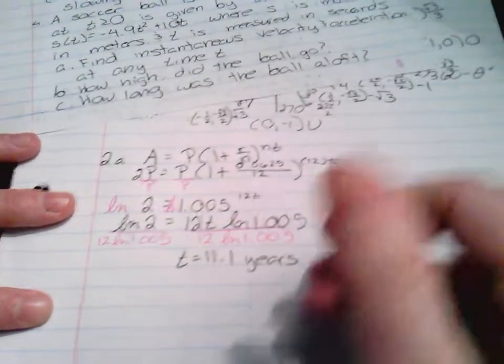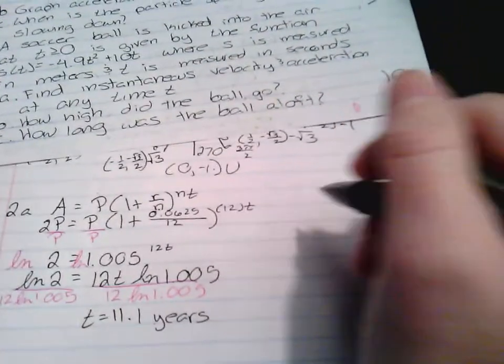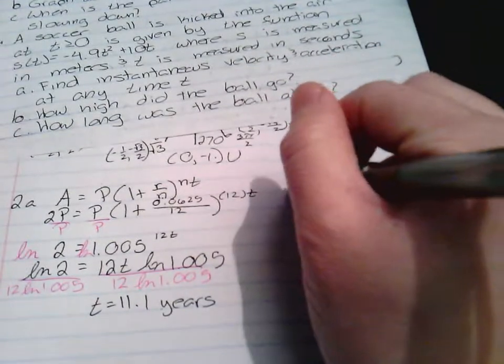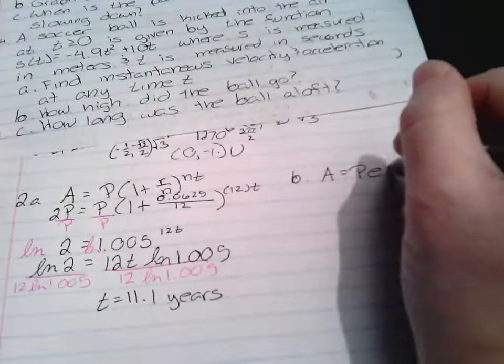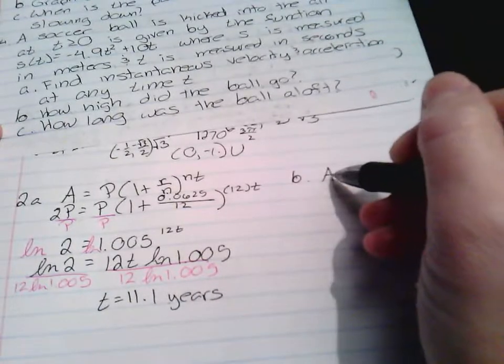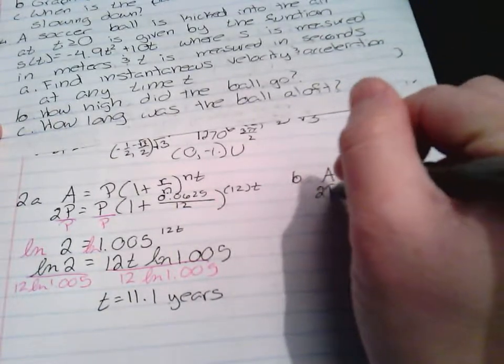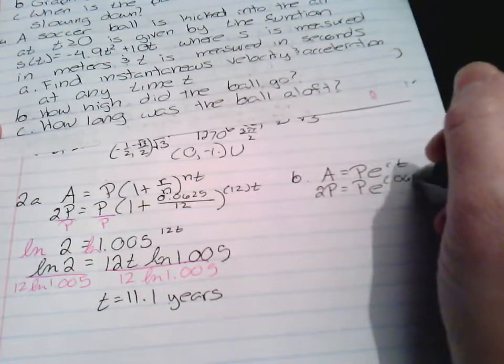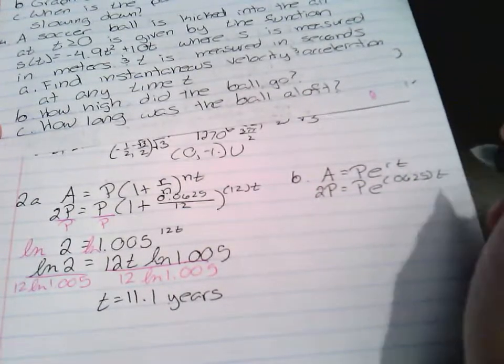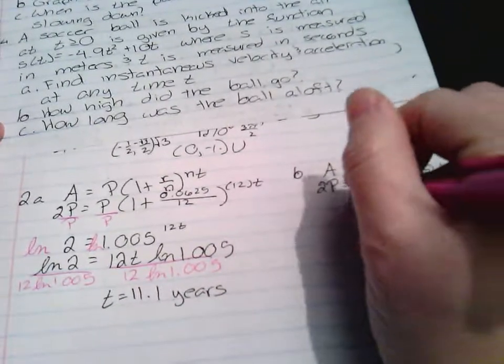Okay? Part B. Compounded continuously. Compounded continuously is A equals P E to the RT. So we know A is 2P because it's doubling. The rate is 0.0625 times T. Divide by P on both sides.